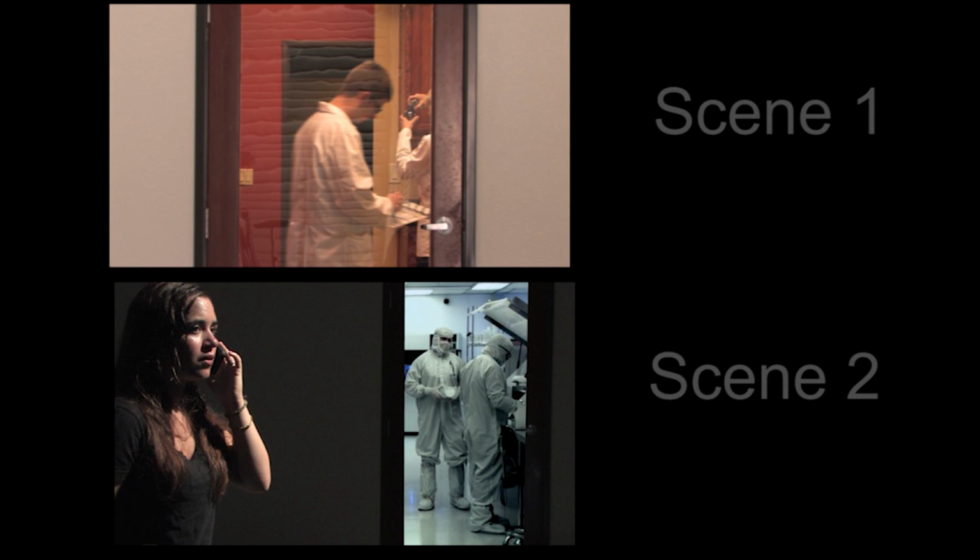One of the other major differences between scene 1 and scene 2 was the audio and the sound effects. Let me go ahead and show you a sample of each scene.